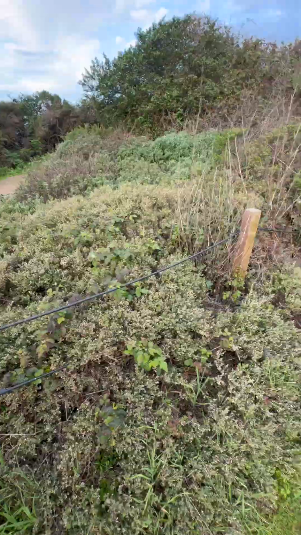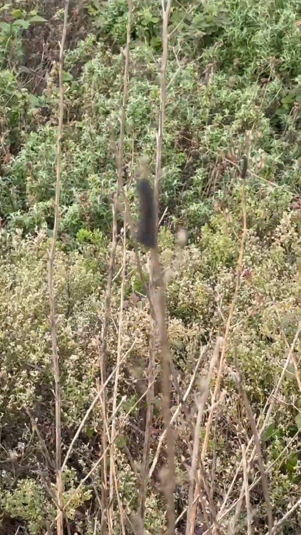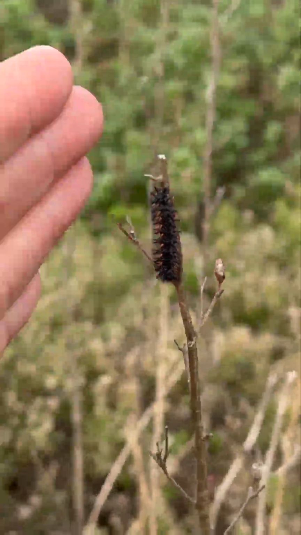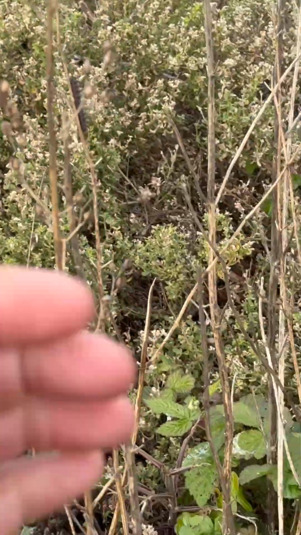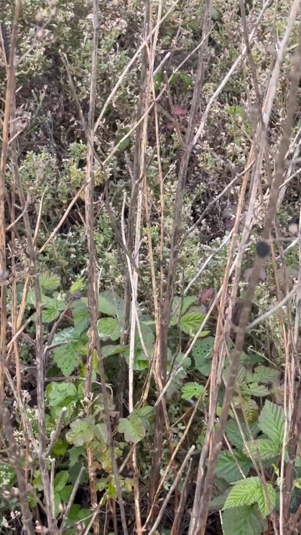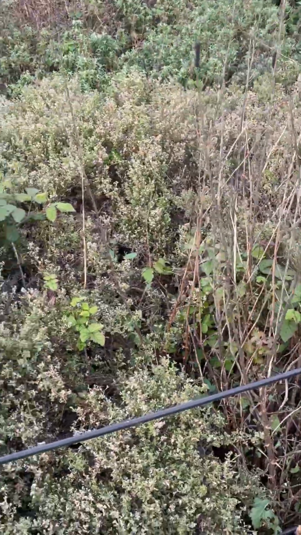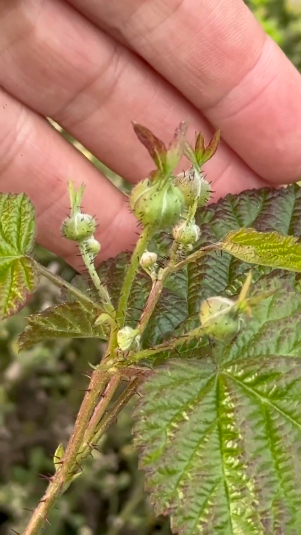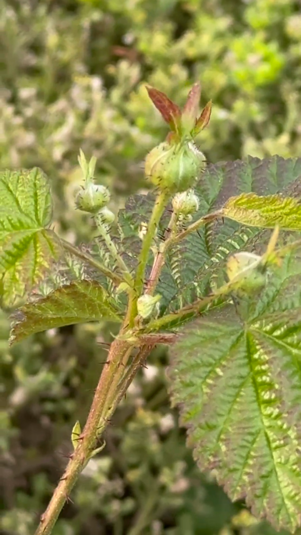On the other hand, these old stalks have it all over it as well. This is the type of thing where I ask the question and go and try and learn about it once I put the video down. This doesn't have anything to do with what I was talking about. I just thought it was a kind of a cool shot of a cool stage of the blackberry.